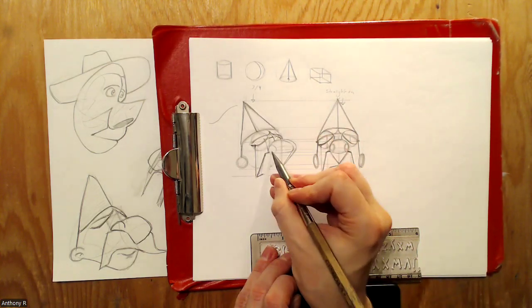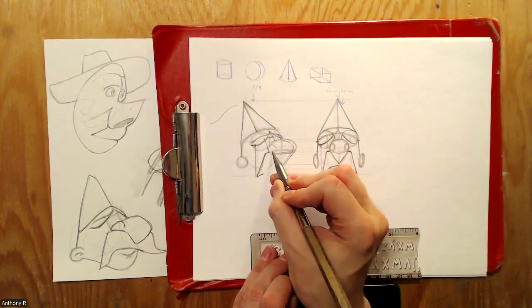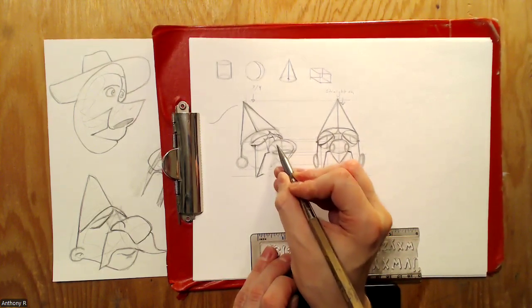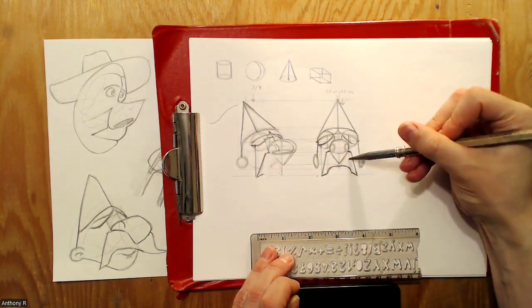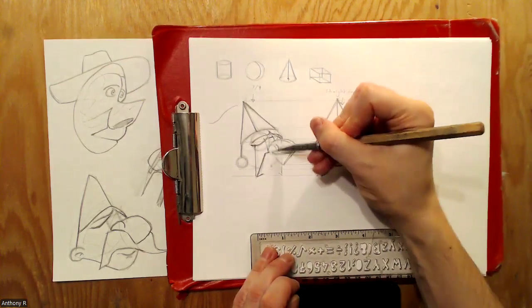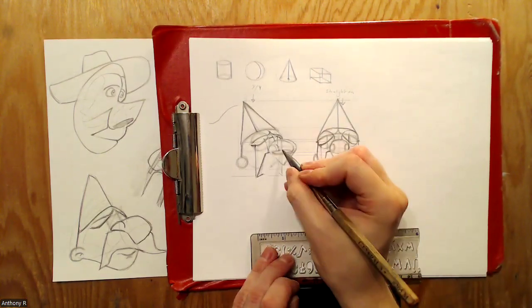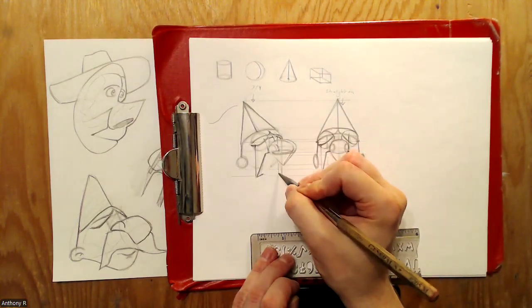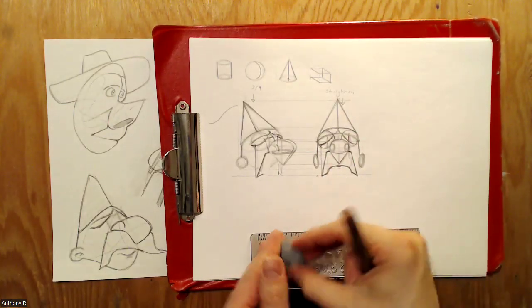So if I think about where is the other nostril, well, I think about this cone, and I think it's going to be somewhere here. And I could also go, okay, well, if I draw a vertical line from this nostril, where is it going to meet up with the eye? It's kind of going to be right around there, so to speak. So there we go. Maybe I'm going to bring that mustache in a little bit then.